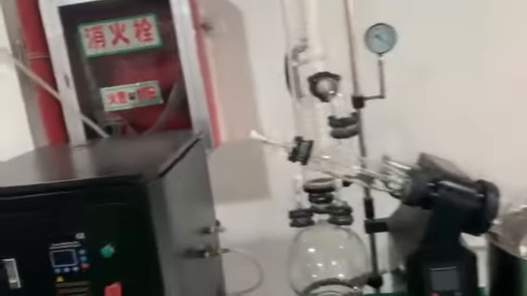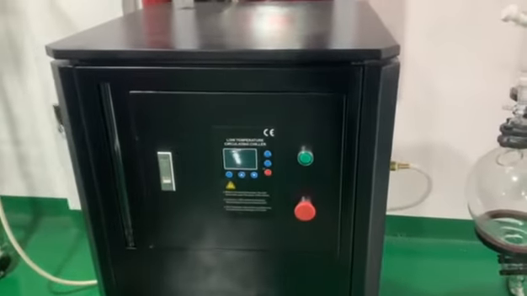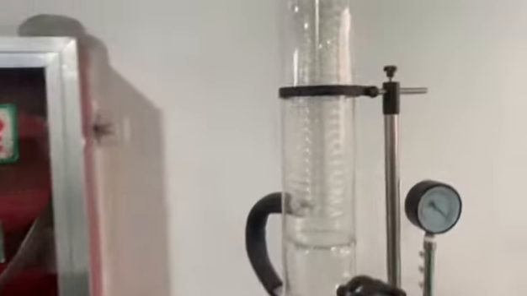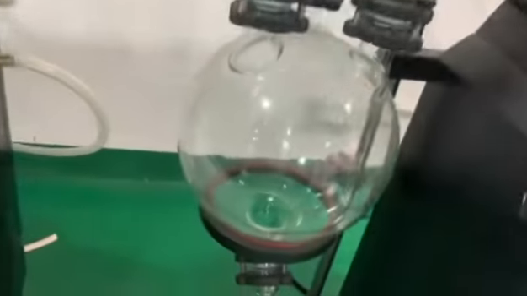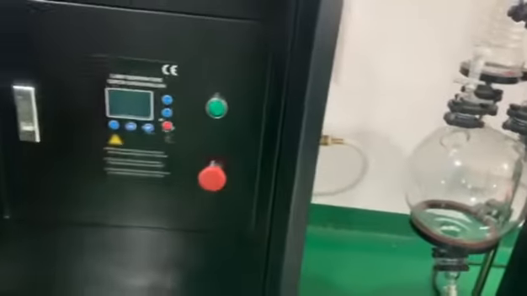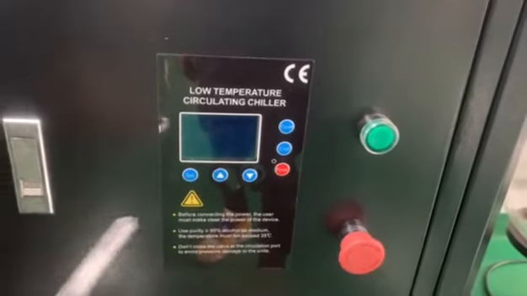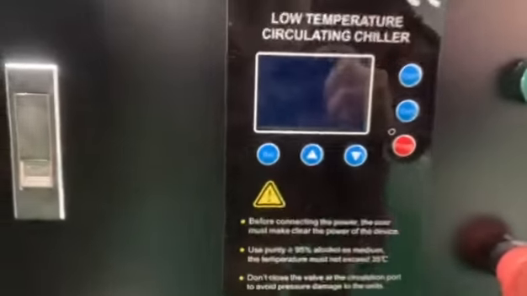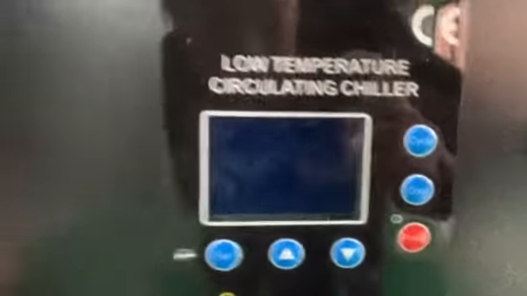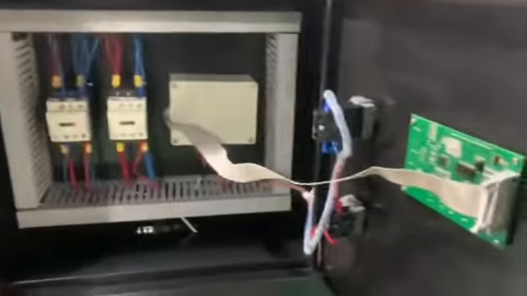Let's see the chiller. The chiller can cool the condenser of the evaporator and improve the efficiency of collection. And the chiller can display the temperature here. The control panel can adjust the temperature you need. And we can see the electrical components of the chiller are Schneider.